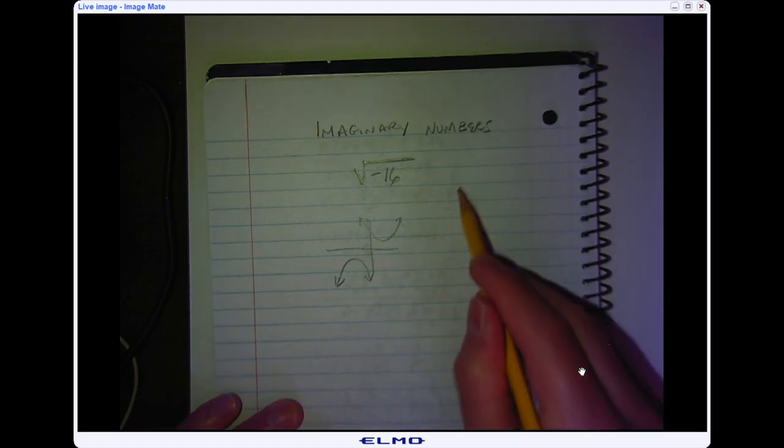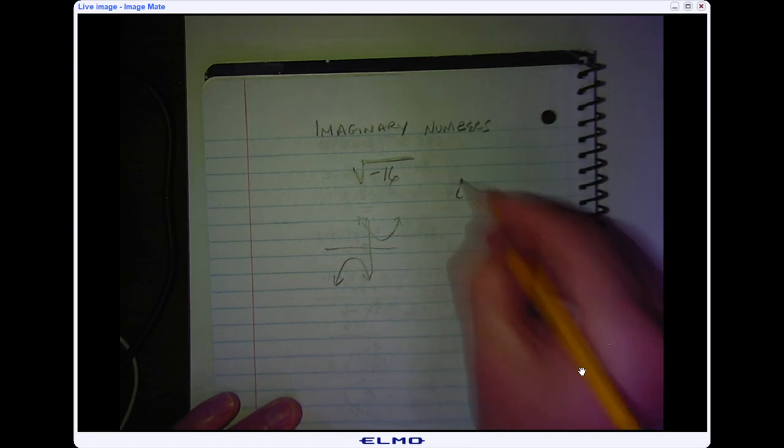But again, as I mentioned, as you get further in high school and you get into Algebra 2, you'll be talking about what's known as an imaginary number. Now, an imaginary number has this i symbol, which stands for an imaginary number. And what it really represents is the square root of negative 1.